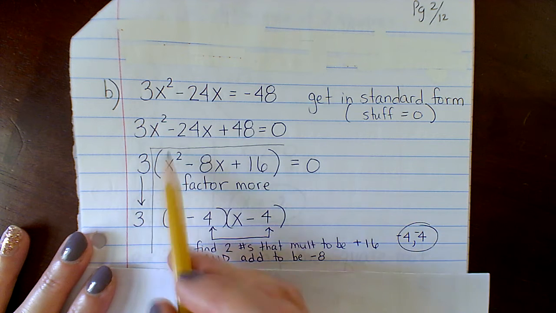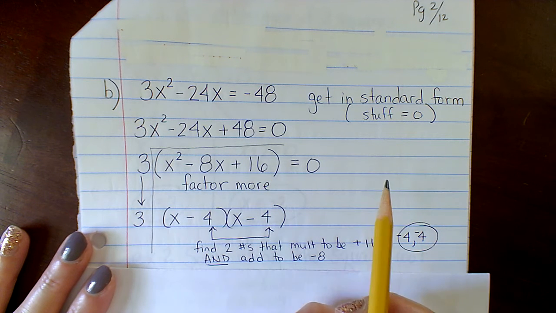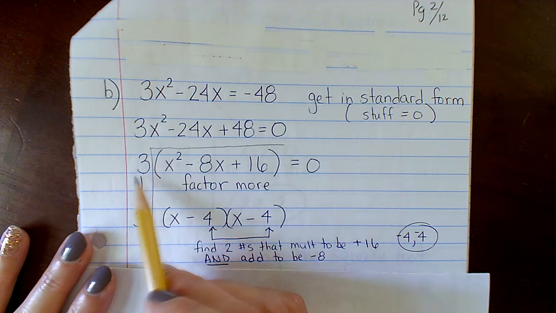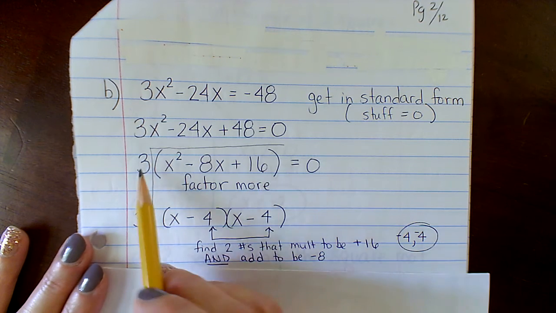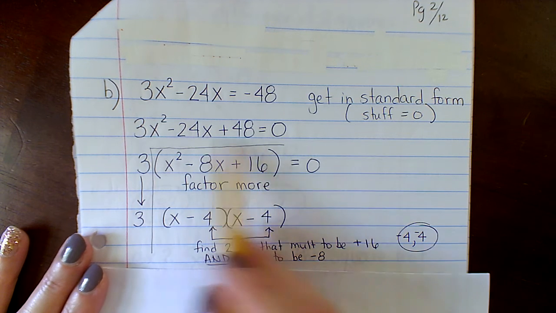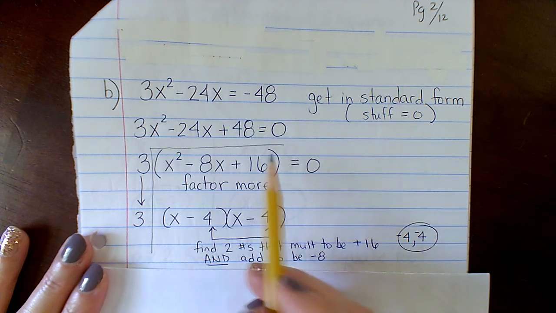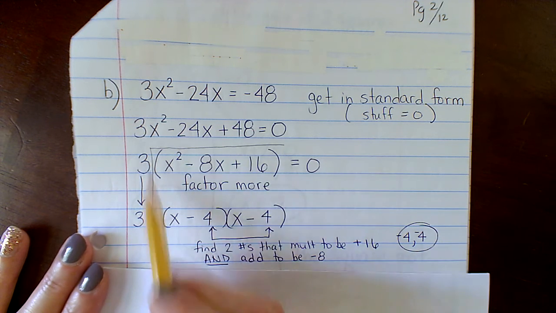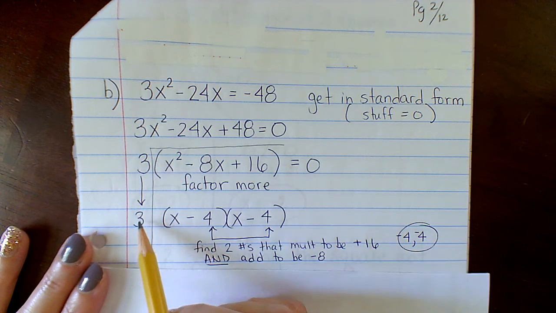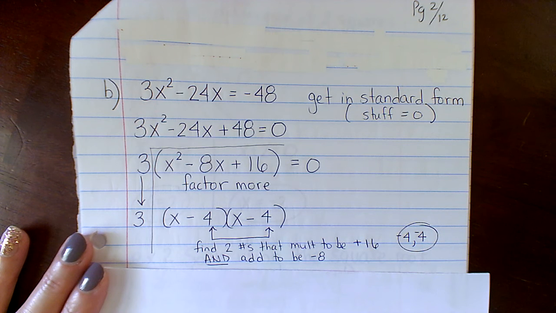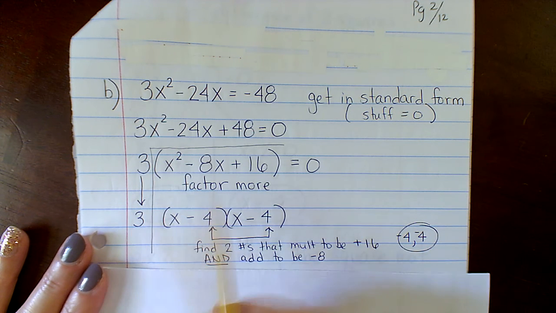So I took this 3 out of here. Now remember, factoring something out is the opposite of the distributive property. If I were to redistribute this 3, I would get this equation back. I drew a little barrier here just to show you this 3 is gone. It's pulled out there. It's just along for the ride now.